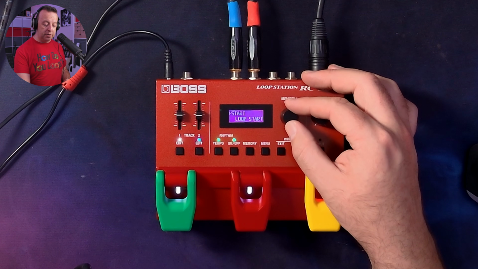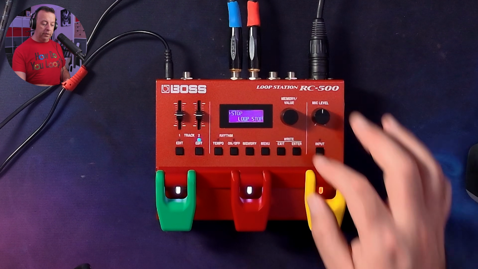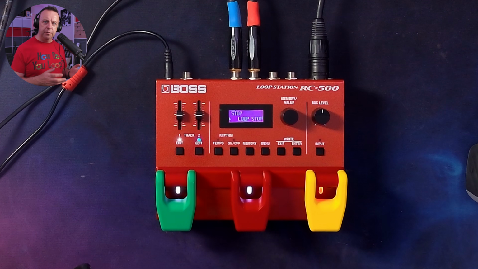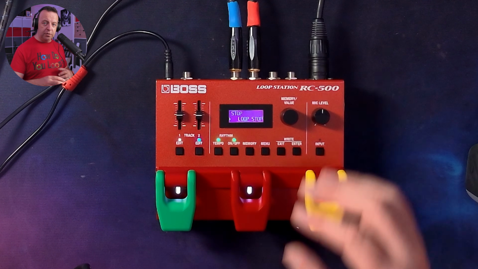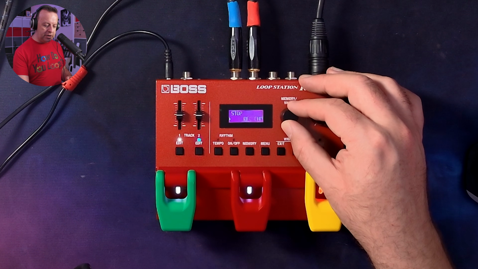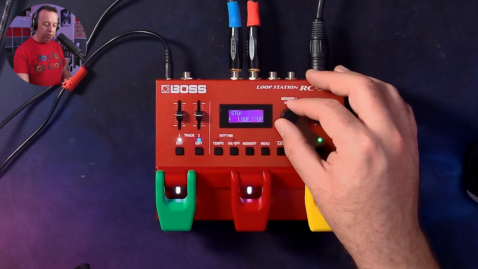So we can set that if you want to. But the important one is the stop one. The stop one will stop when the loop stops. So if you want to, of course, you can use the rhythm section, or you can say, well, at the end of the recording, or off.